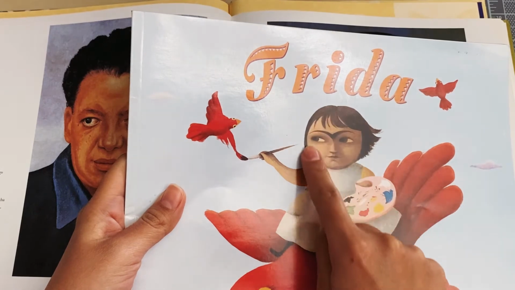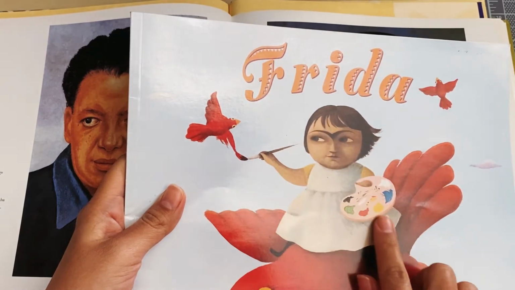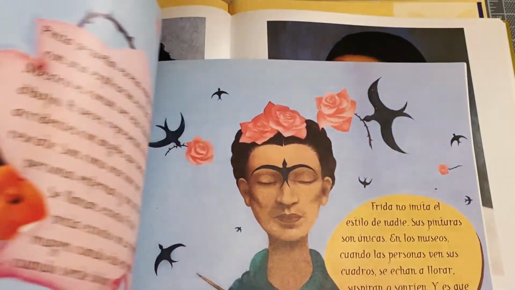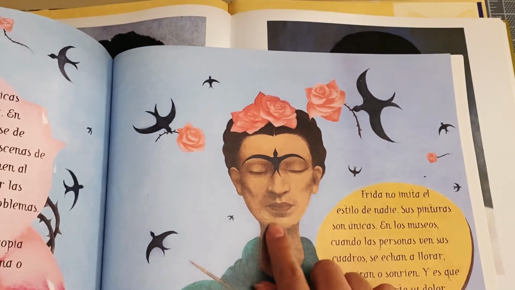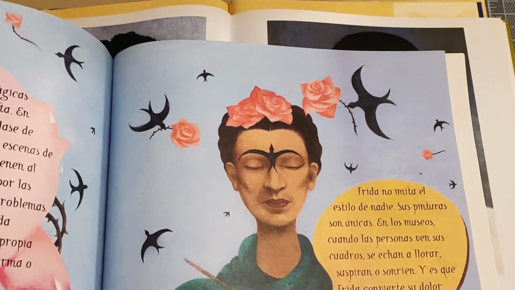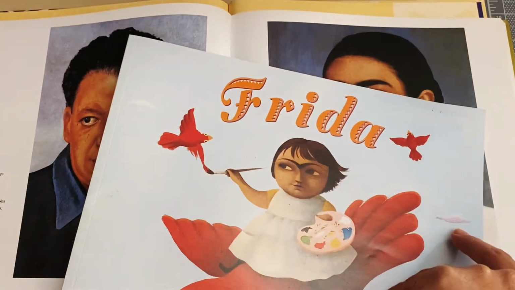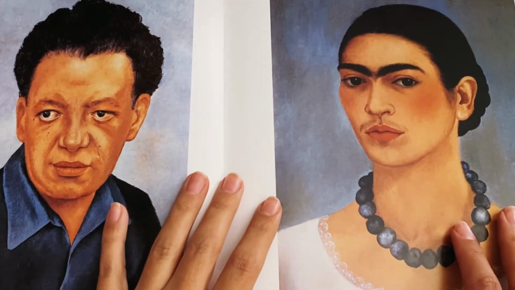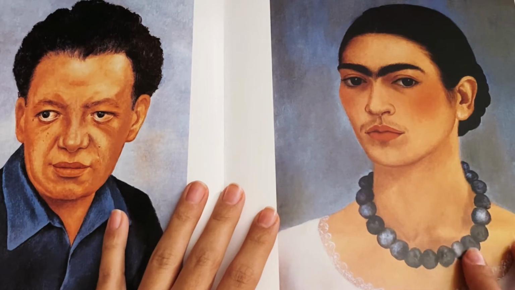She is an artist and is famous for drawing herself and painting herself. Of course, it's a little baby Frida. In this book, she didn't paint this, but it's an example of many ways that she has created herself.